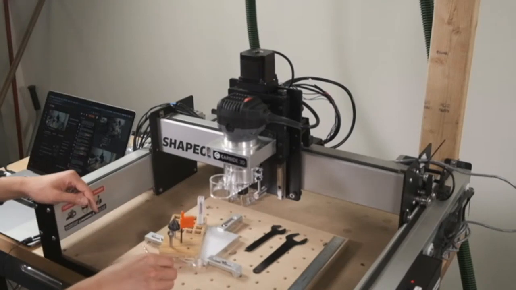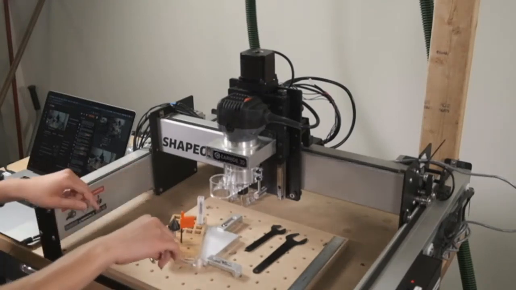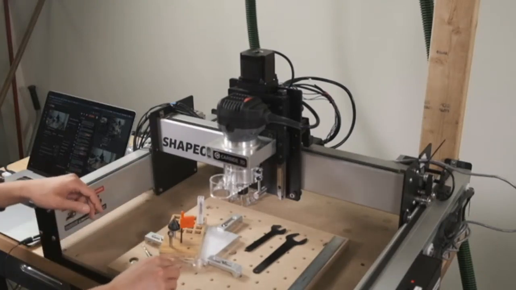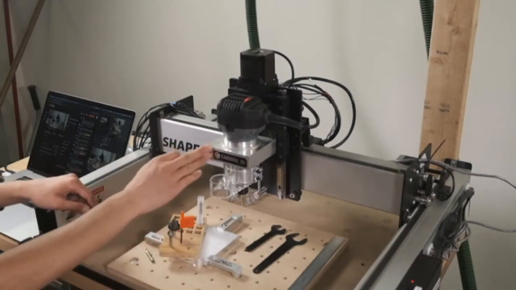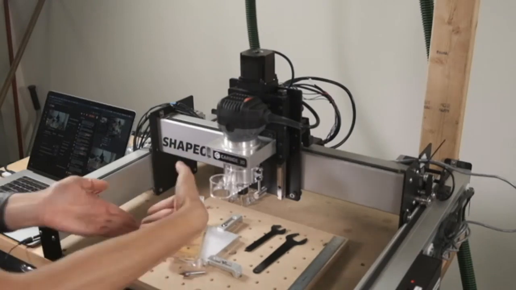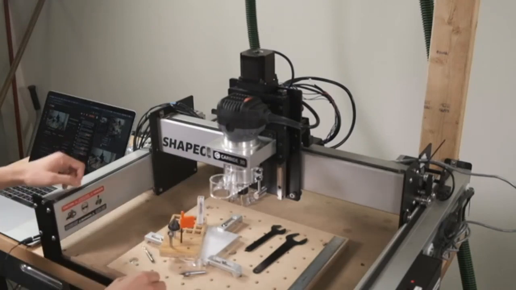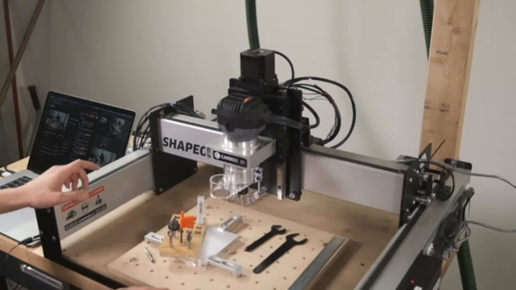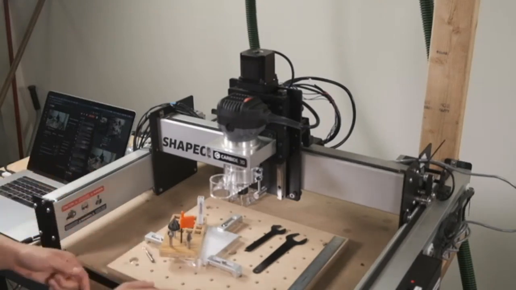A 60-degree bit will have to plunge so deep to hit both the edges that it's actually going to potentially take longer or cause more stress on your CNC, because those V grooves have to touch both edges of the feature, the letter that you're machining, unless you use advanced V-carve, which is in Carbide Create now. So it basically is a hybrid between V-carving and pocketing.